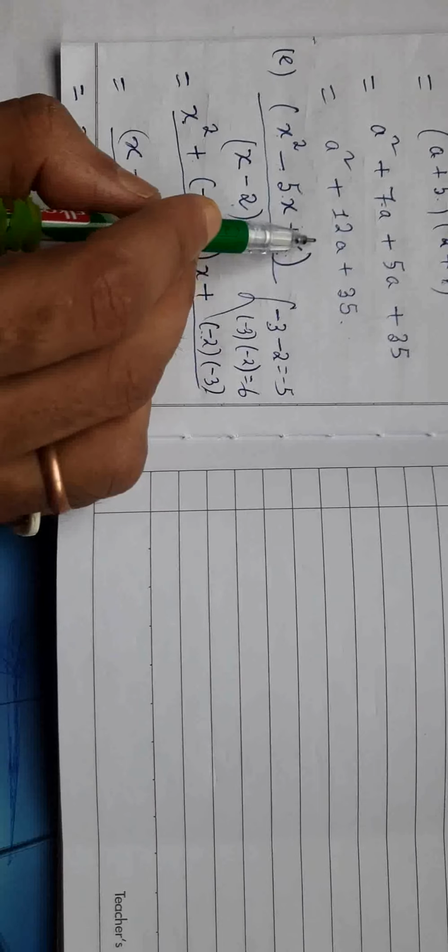Here we find minus 3 and minus 2 is equal to minus 5, so we have got the middle term. Similarly, minus 3 into minus 2 gives plus 6, so we are getting the third term as well. Therefore our two numbers will be minus 3 and minus 2. So we'll split the middle term: x square minus 3x minus 2x, and minus 3 and minus 2 is minus 5, so the original expression is the same. Minus 2 into minus 3 is plus 6, so the expression remains unchanged, divided by x minus 2.